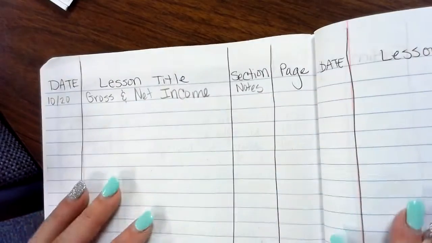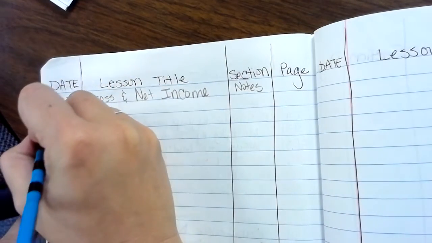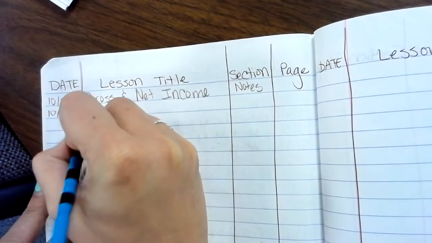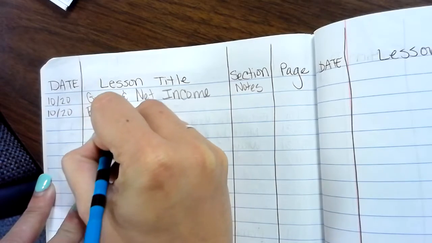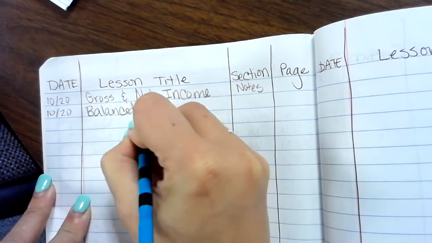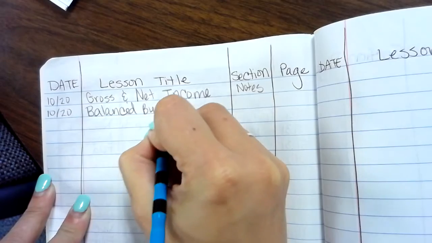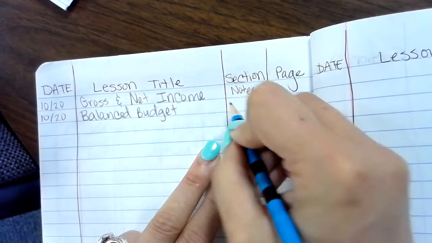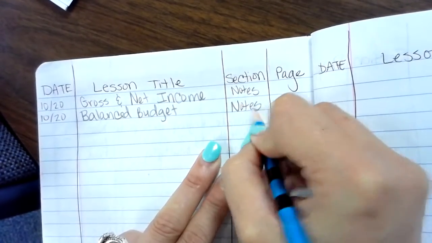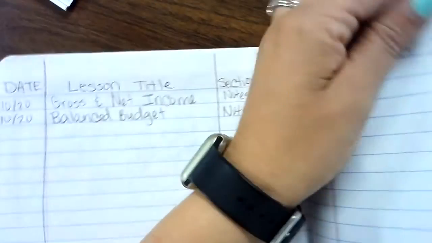And then whatever page you're on. The next thing we're going to glue in today is going to be our balanced budget. And that's going in the notes section as well. Okay, so flip over to whatever page you're on in your notes.